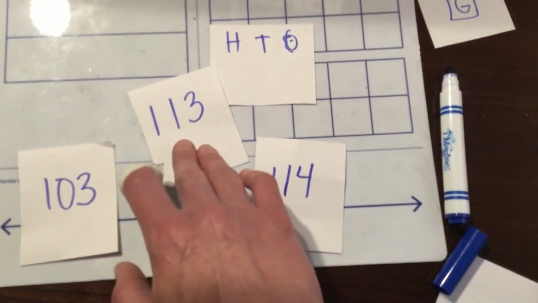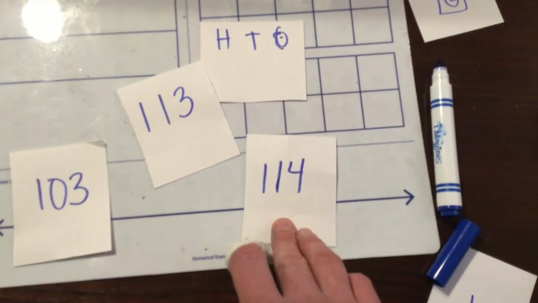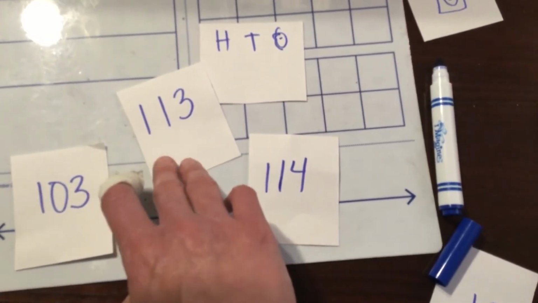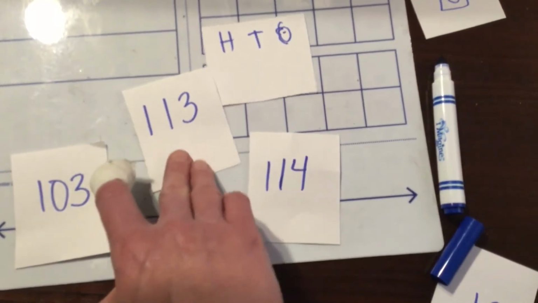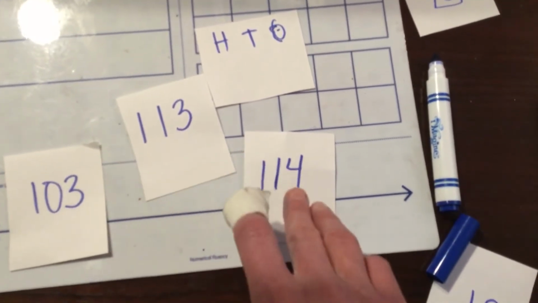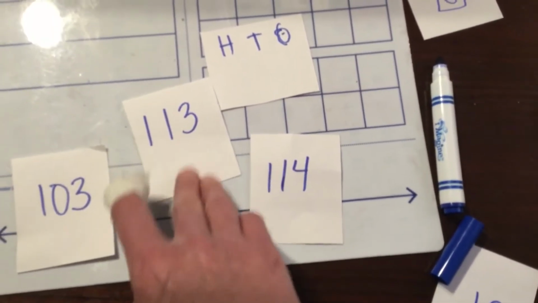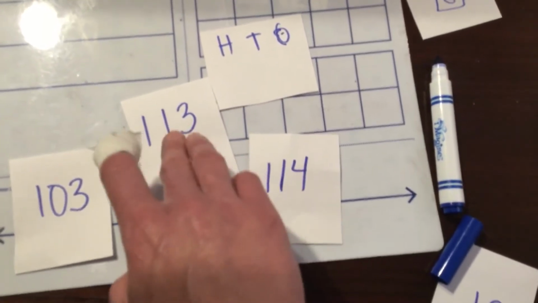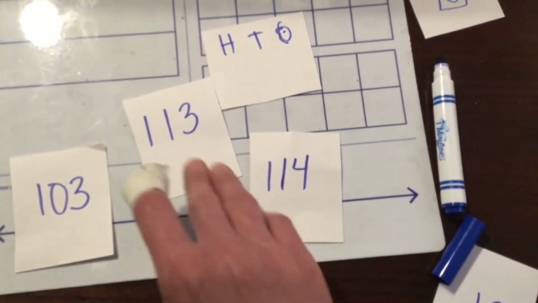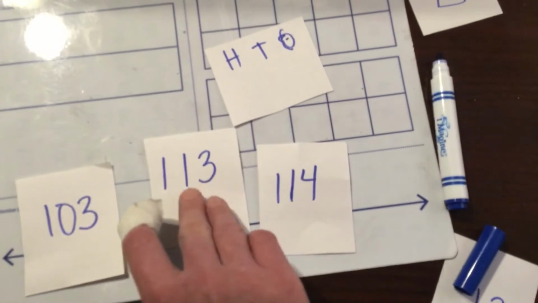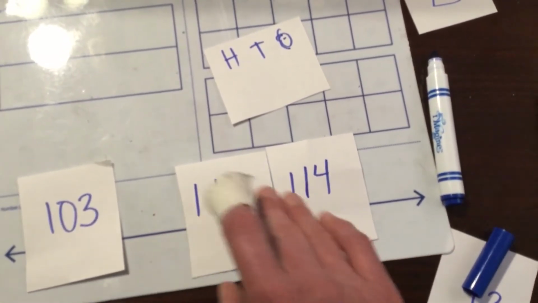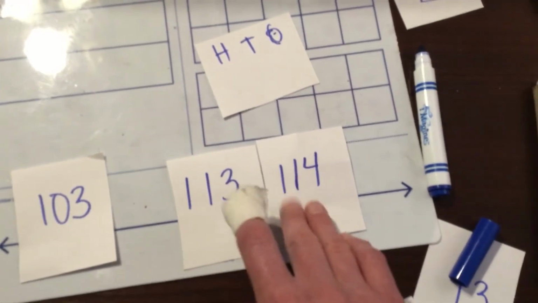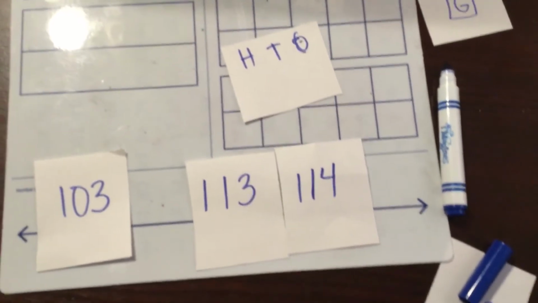This one has 1 ten, and this one has 1 ten also. So these both have 1 hundred and 1 ten, so we're going to leave those there. But then you still have 3 and you have 4. So our ones place value is what's going to change. We have 113 and 114. We know 113 is smaller than 114, so that's going to come before 114. So 114 is still the largest amount.